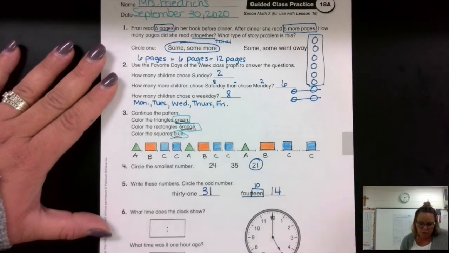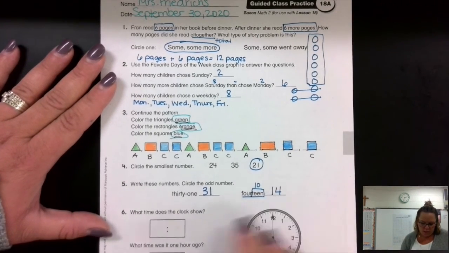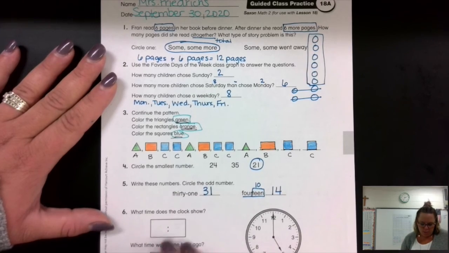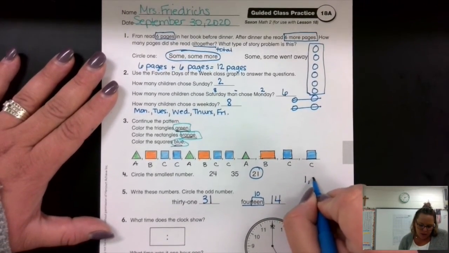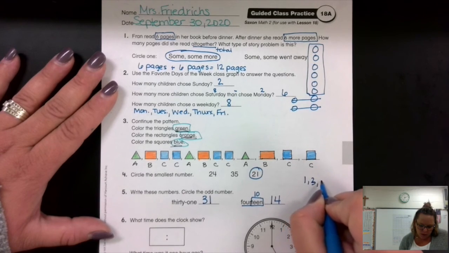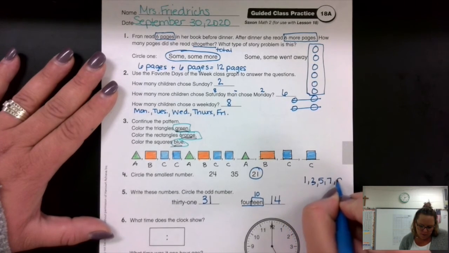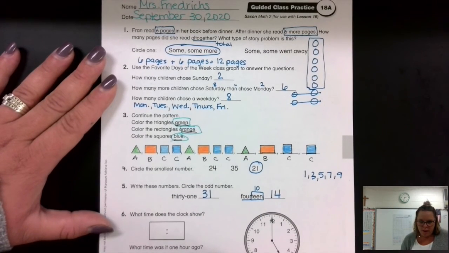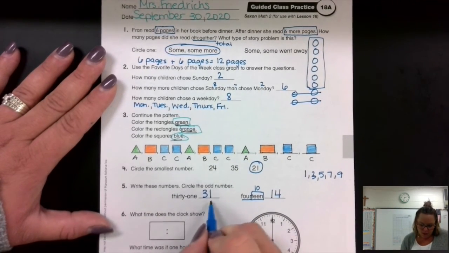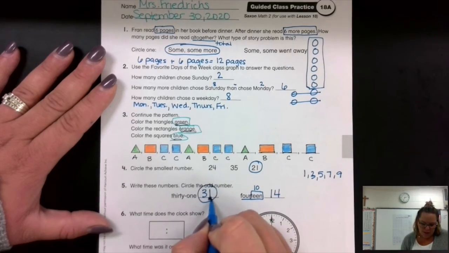So I have to put the 1 in front. So I have 14. Now, which of those is the odd number? 31 or 14? Remember that an odd number is going to end in 1, 3, 5, 7, or 9. Which of these ends in 1, 3, 5, 7, or 9? 31 does. Remember, it's that end number that counts. So go ahead and circle 31.